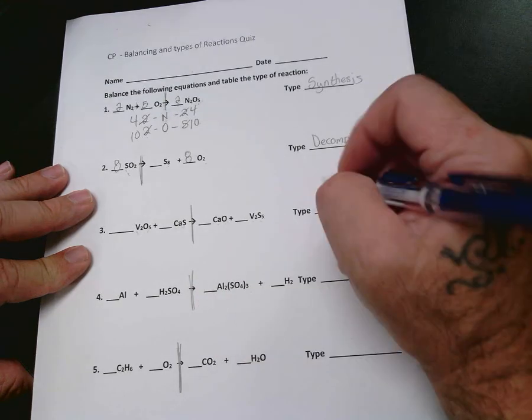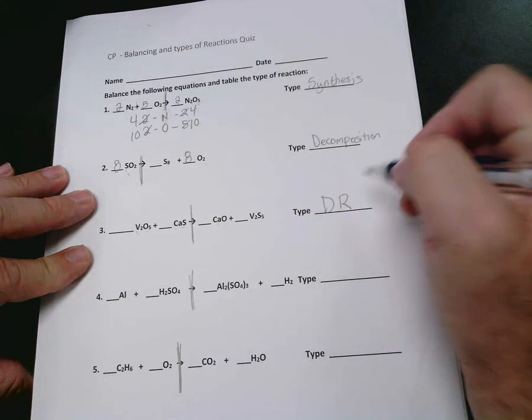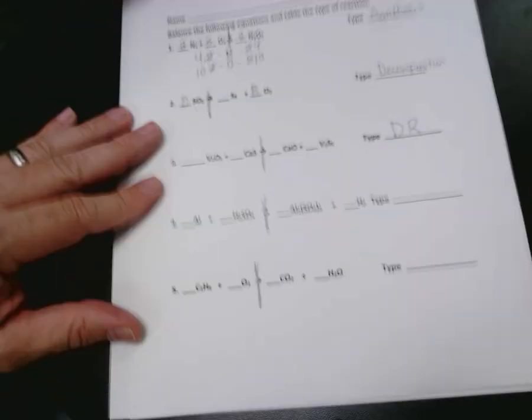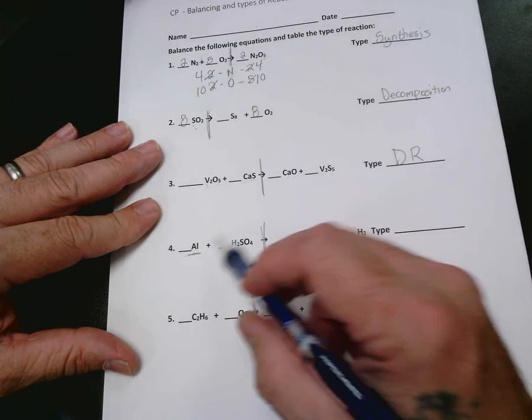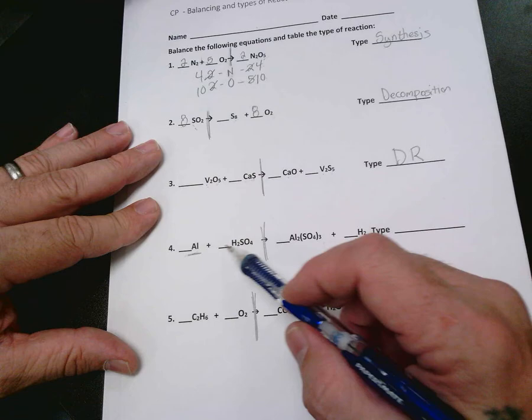Now, if I go down here, I see single elements on each side, and it's a different element on each side. So one thing has swapped places. So I have this sulfate hydrogen here, right?